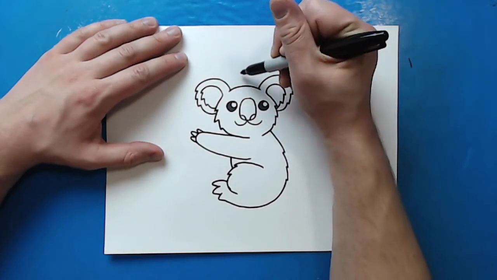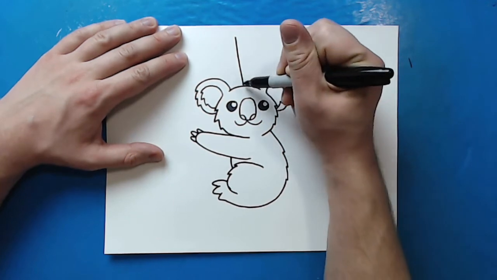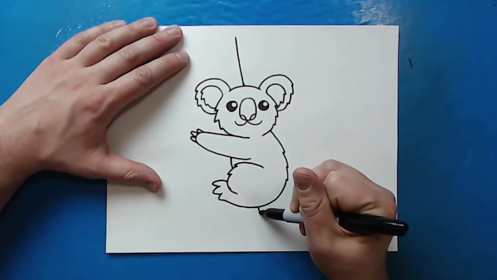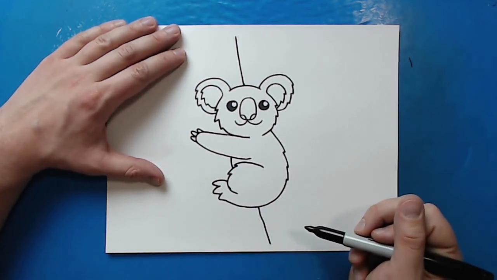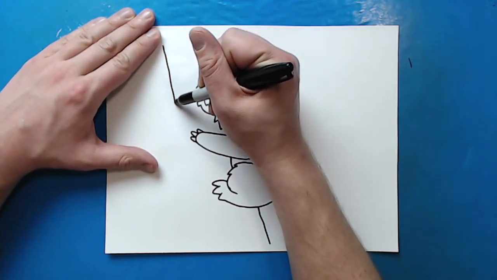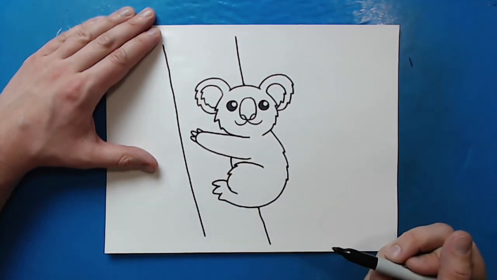Now, starting up here, I'm just going to draw a line that's just going to go right down to the head. And then I'm just going to kind of jump over it, and right down here, I'm just going to continue this line. And then right over here, I'm just going to draw another line that's just going to go down. It's going to kind of follow that same angle of the first line.